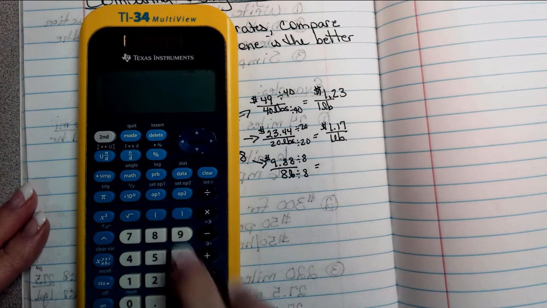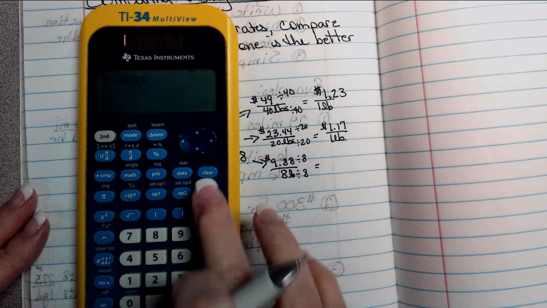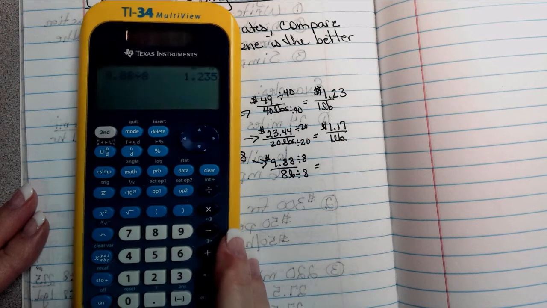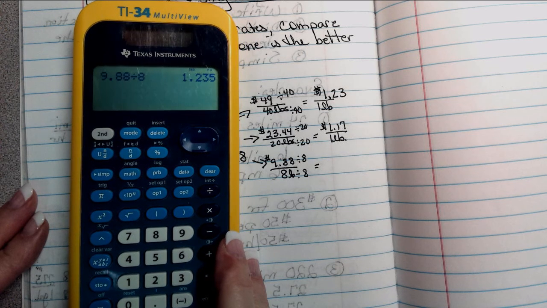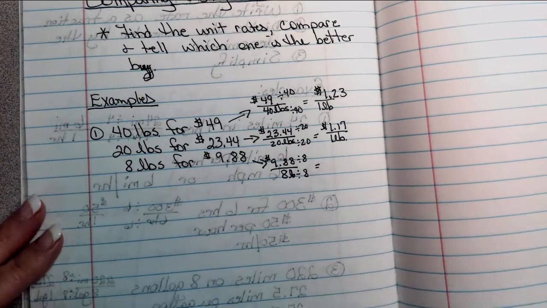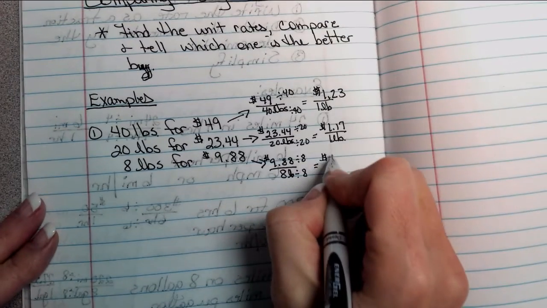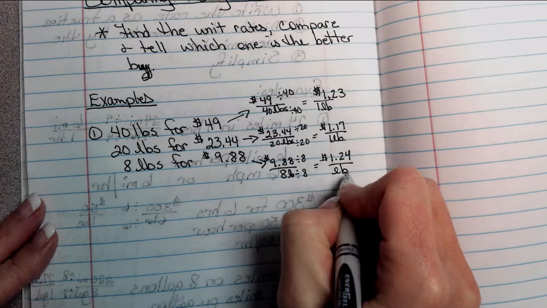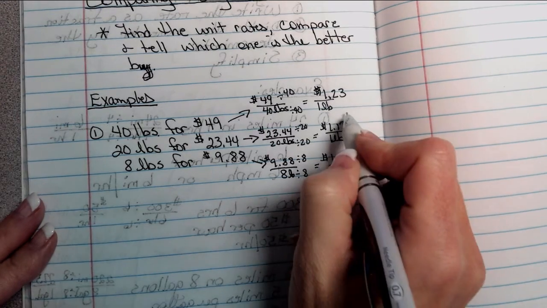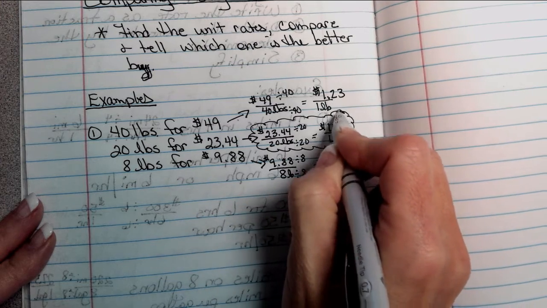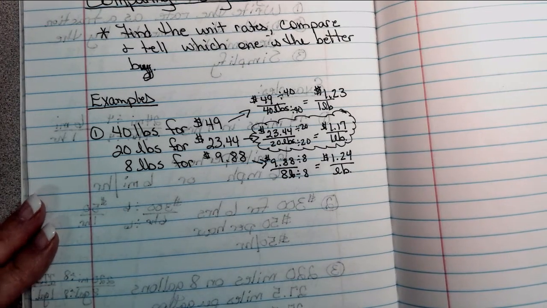So when I divide 988 divided by 8, I'm getting 1 and 235 thousandths, but I only need to the hundredths place, so I'm looking at the 3, and because of the 5, I'm going to bump up. So we're looking at $1.24 per pound. So if we look at that, this one, so mark it accordingly in your book, that is your better buy. Okay?